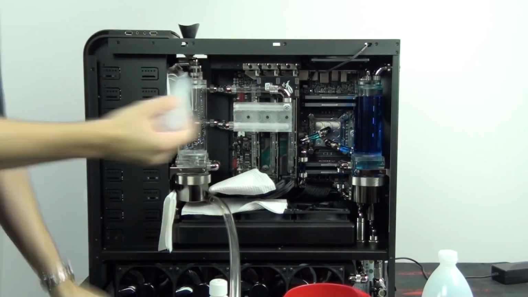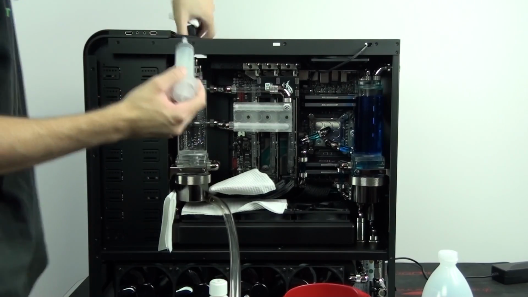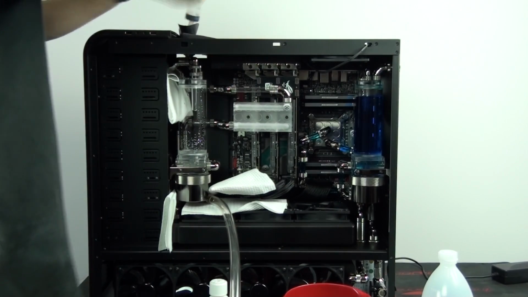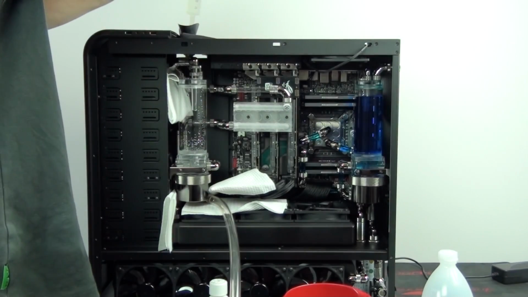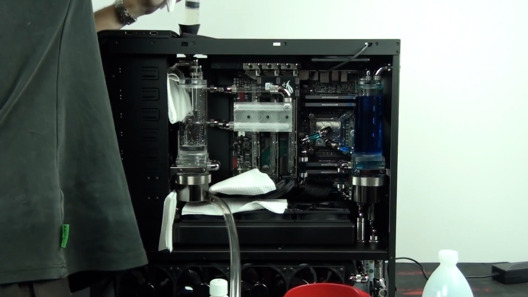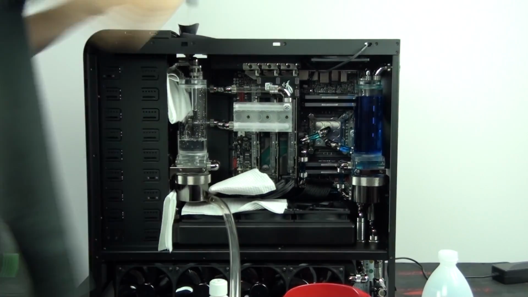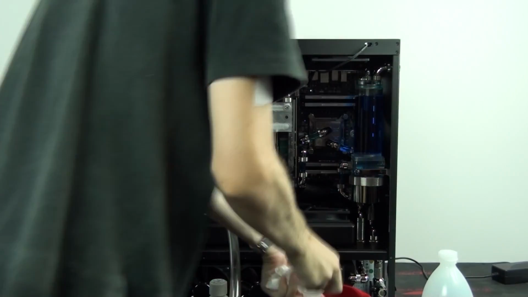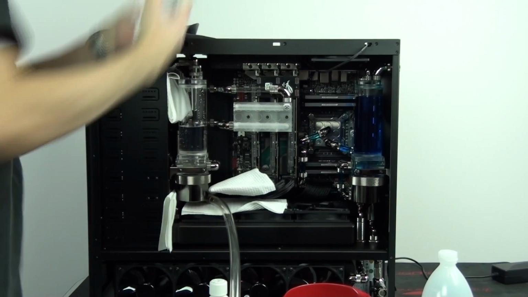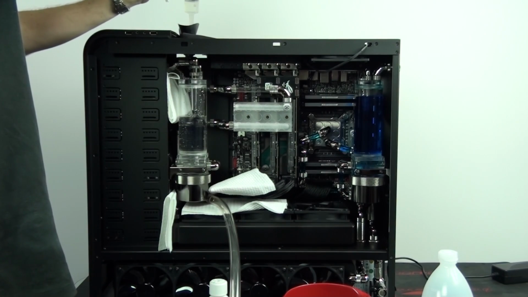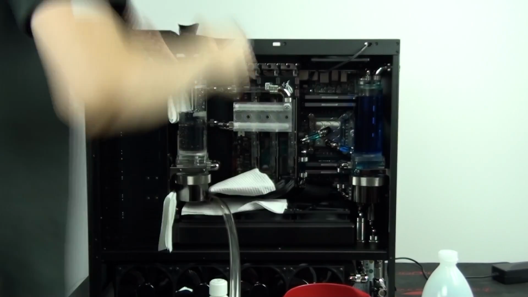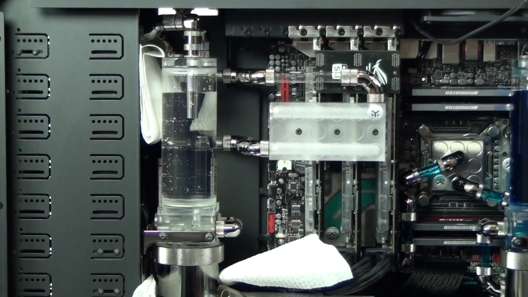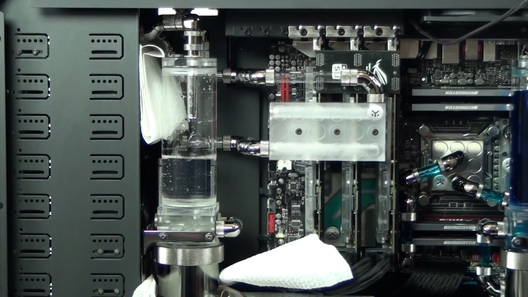Something that you really need to think about when building a loop in parallel is resistance. The fluid will always take the path of least resistance. So if you split your loop, for example, you have one loop for a CPU water block and one loop for a graphics water block. If the loop with the CPU water block has more resistance, then there's going to be less flow in that loop, more in the other, so the flow will be unbalanced. And the performance is obviously going to be worse in the loop with less flow, and you can seriously destroy performance like this in a parallel loop.